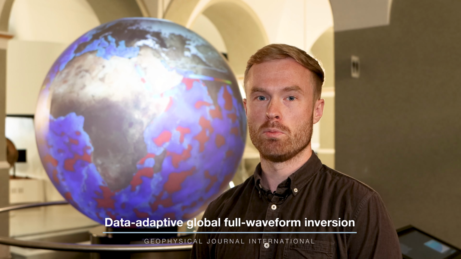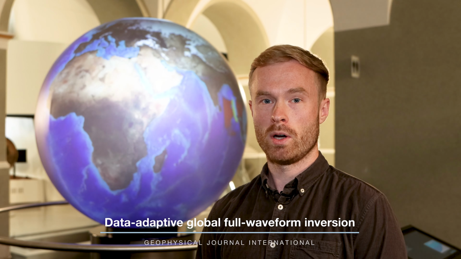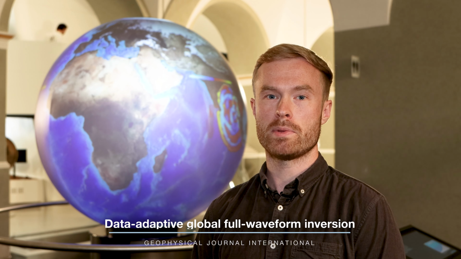We published a paper recently titled Data-Adaptive Global Full-waveform Inversion, where we show how the internal structure of the Earth can be mapped in a much more efficient way than previously. When earthquakes occur, they emit waves that travel through the globe. The seismic wave fields are affected by the internal structure of the Earth in a way that the wave field gets deformed or reflected on its way to the surface.